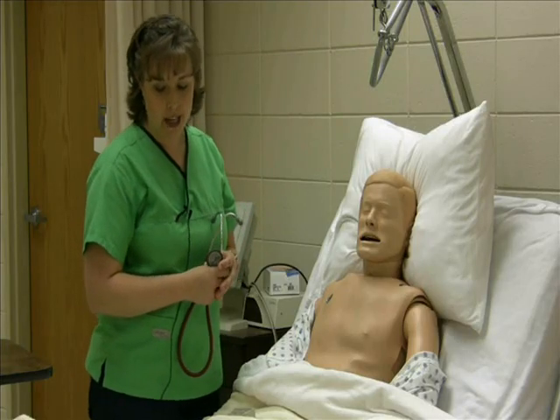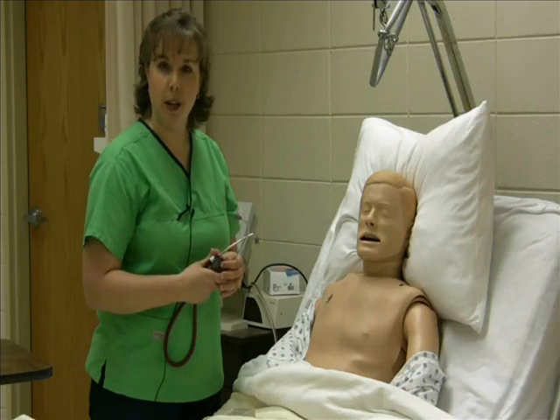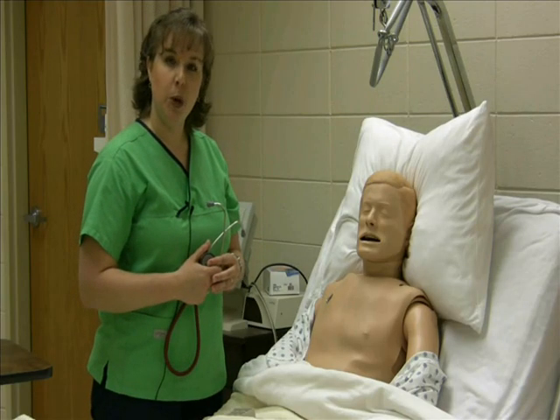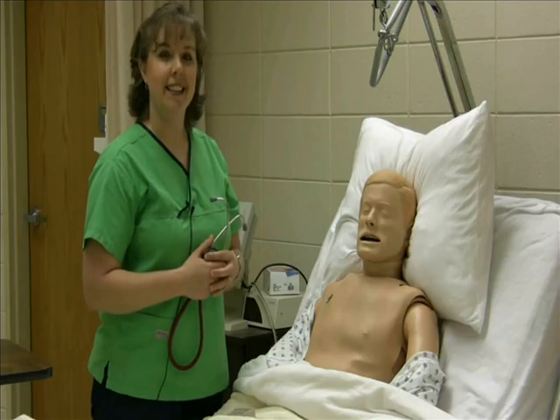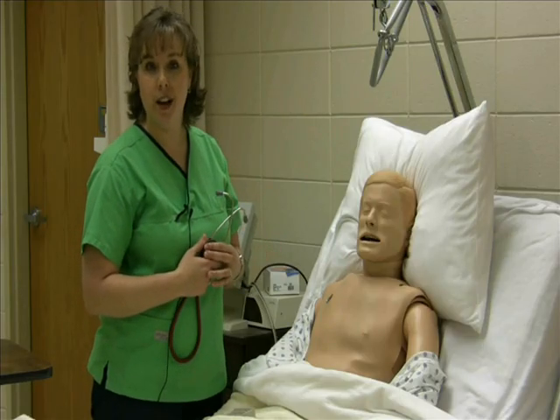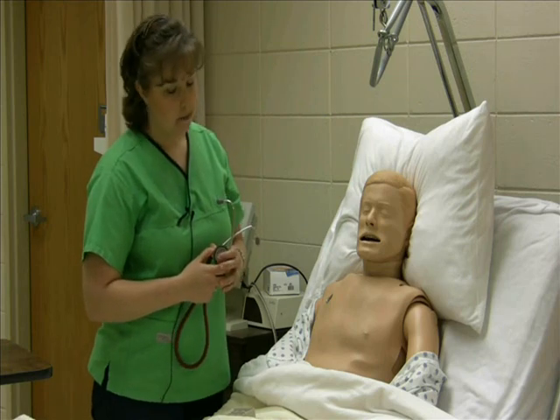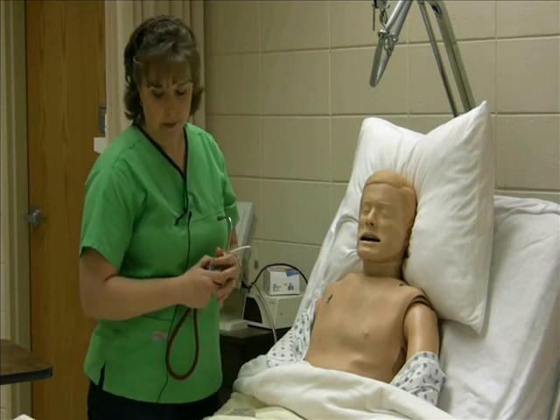Generally, a normal heart rate runs anywhere from 60 to 100 beats per minute, and that is normal. Anything slower than 60 is known as bradycardia, and anything higher than 100 is known as tachycardia. And those also need to be documented, and the physician made aware of those changes from normal.